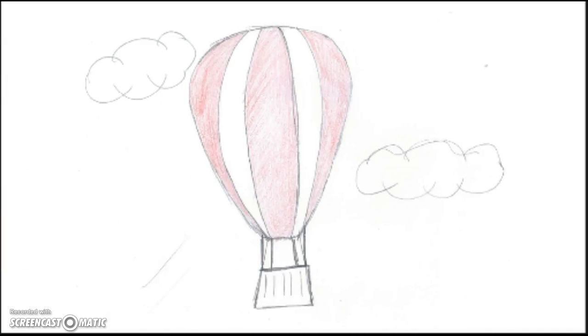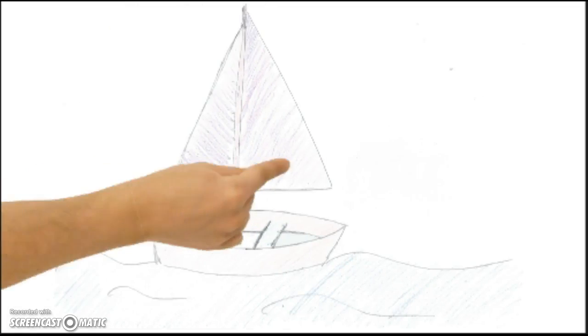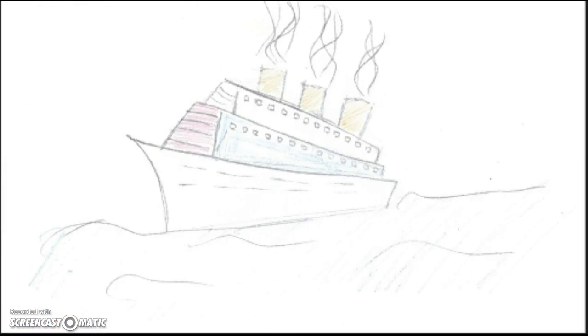Buoyancy. Have you ever wondered how a hot air balloon flies? Or how a ship doesn't sink? Or how some things are able to float while others don't?